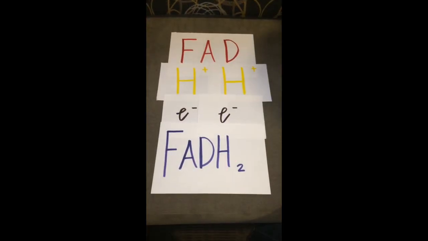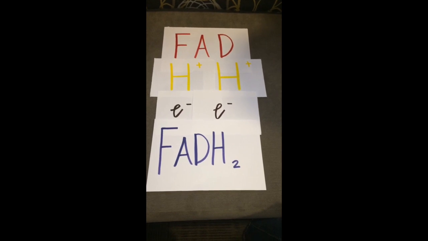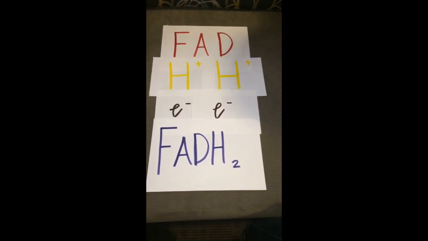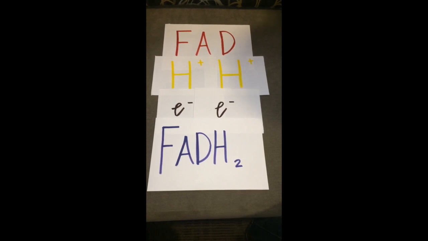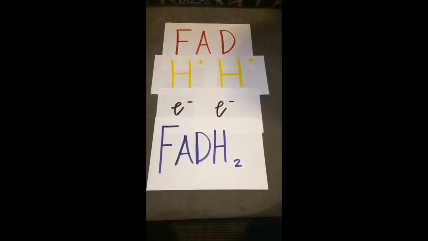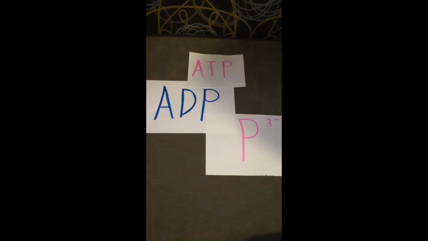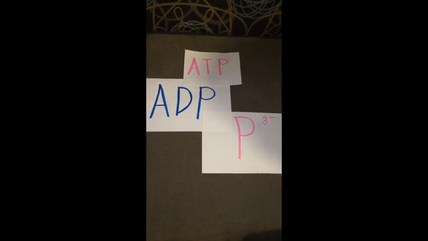When FAD is bonded with 2 hydrogen ions and 2 electrons, it becomes FADH2. FADH2 is an electron carrier just like NADH. The electron transport chain is where the NADH and FADH2 molecules end up. They end up in a chain of channeled proteins across the inner membrane of the mitochondria. These proteins send hydrogen ions from inside of the mitochondria across the inner membrane to outer compartments of the mitochondria.